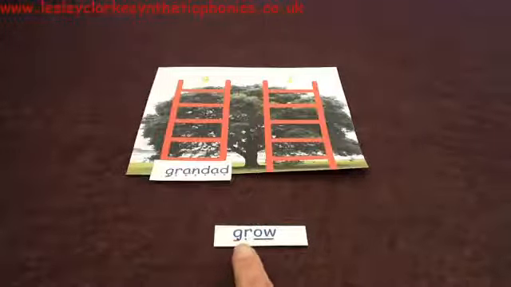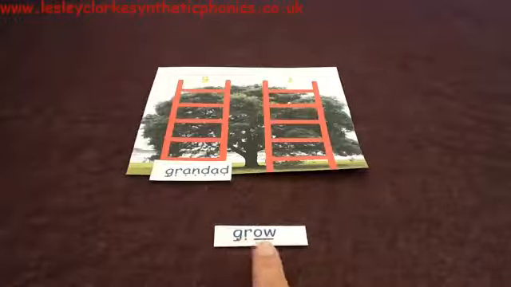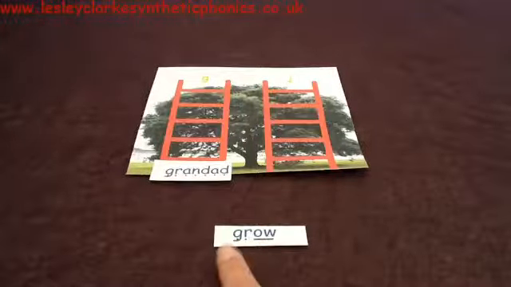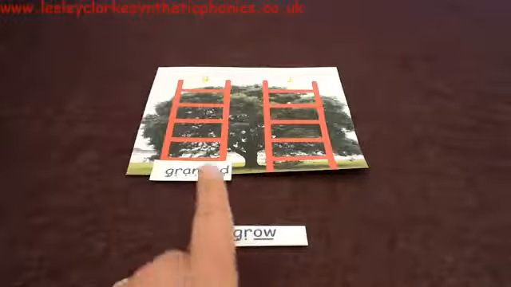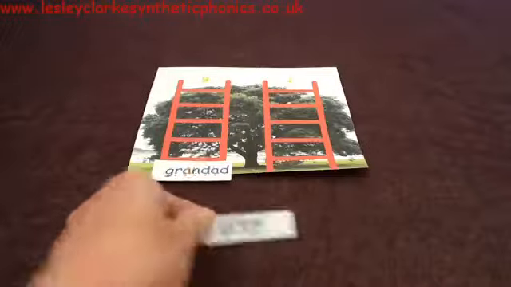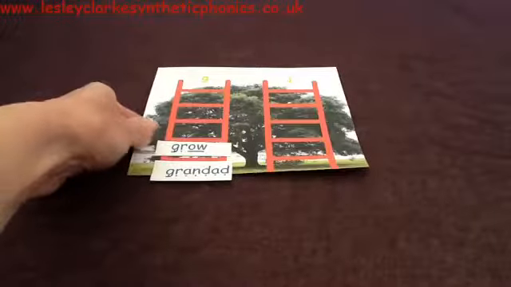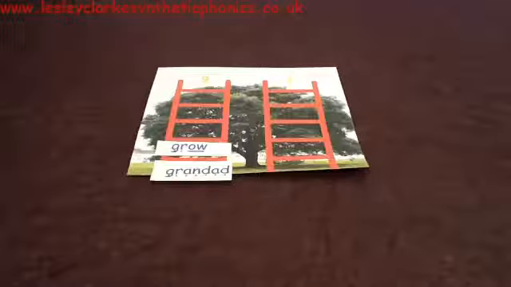G says J before E, I, Y. Well, we haven't got E, I or Y, so it's not making J, it's making G. What sound does this usually make at the end of a word? O. Let's sound it out then. G, r, o, grow. It's making a G sound, so that's going to go on the G ladder. So if you chose the G ladder at the moment, give me a cheer. Your ladder's doing really well. Let's look at the next word.